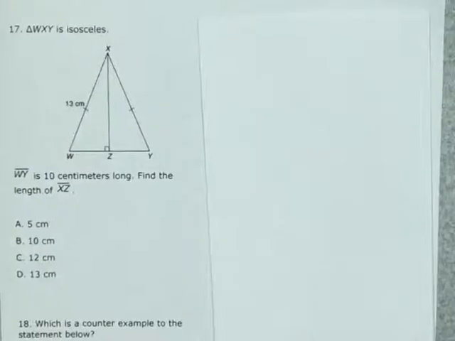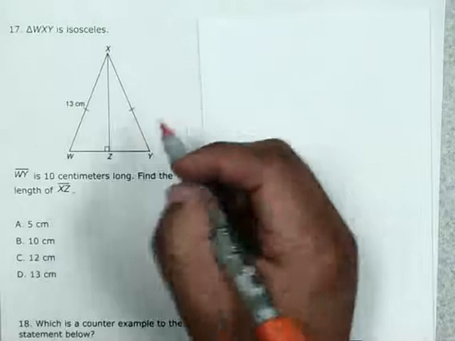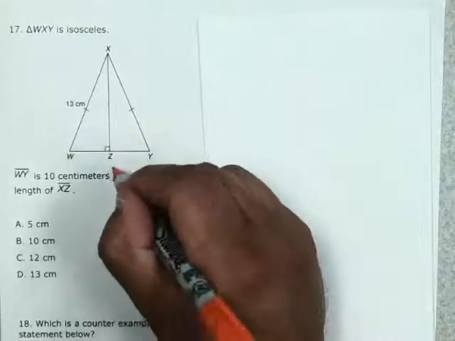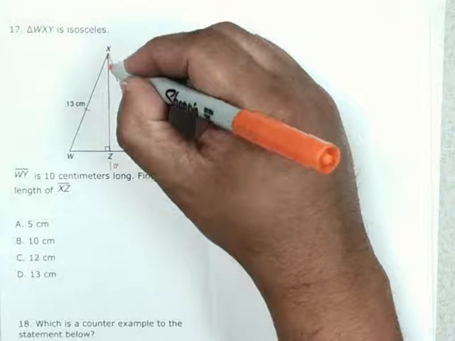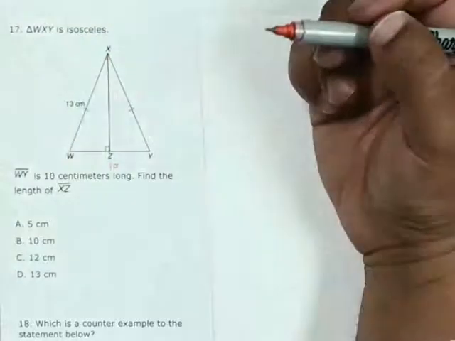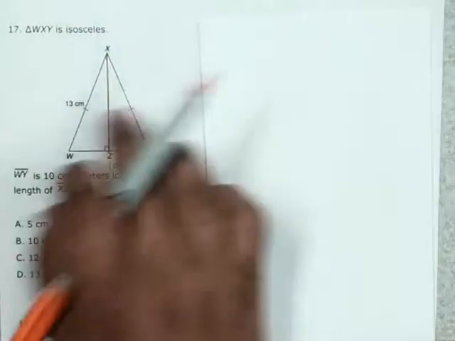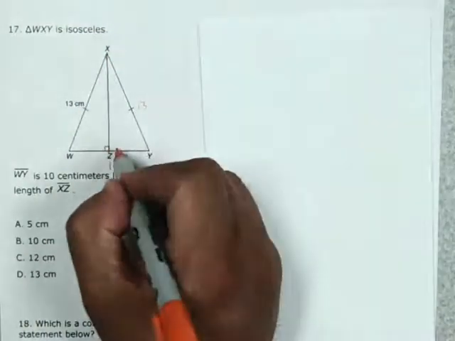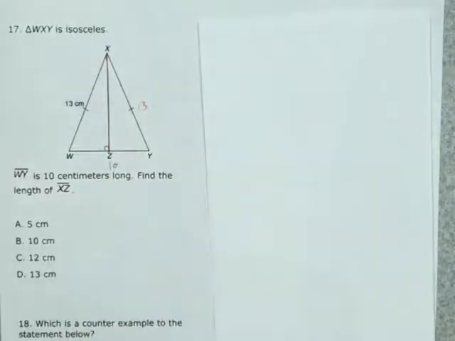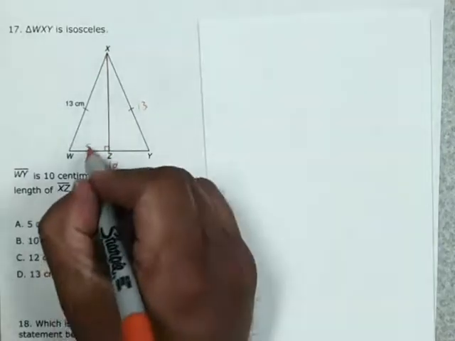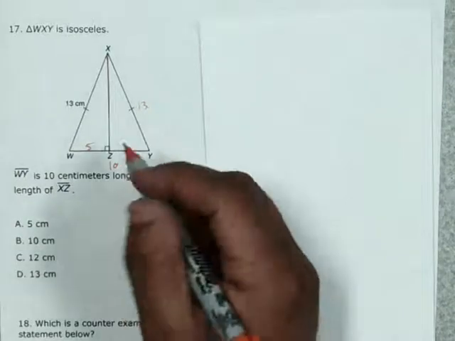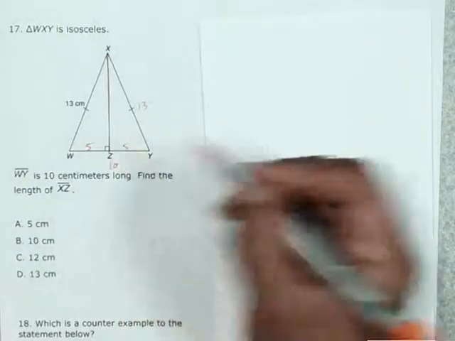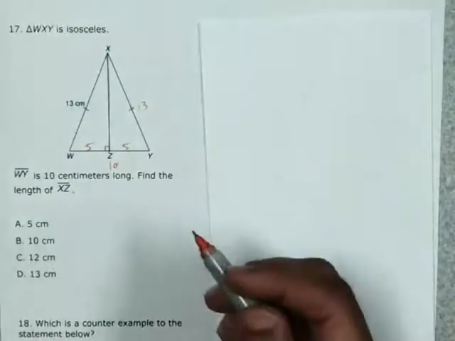Now 17, we have a nice isosceles triangle. I know WY is 10 centimeters long. Find the length of XZ. So that's this right here. Alright, now because these two are both 13, and I know this is a 90-degree angle, this is going to get cut in half. So half of 10 is 5, and 5 on both sides. And then from here, it's going to be Pythagorean Theorem.